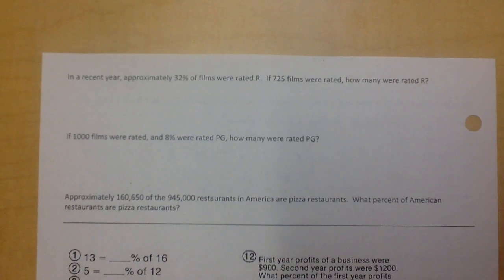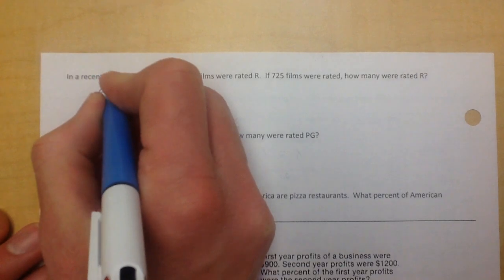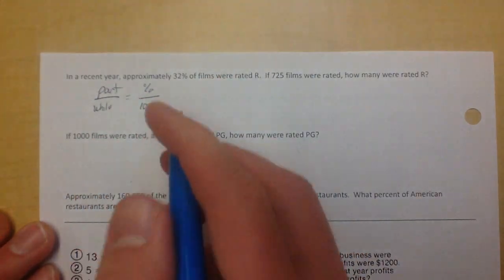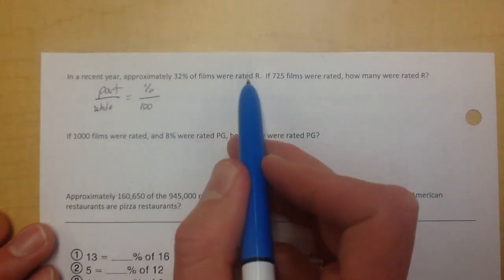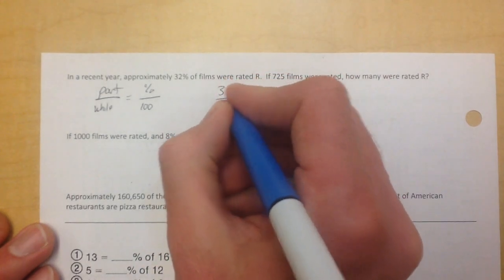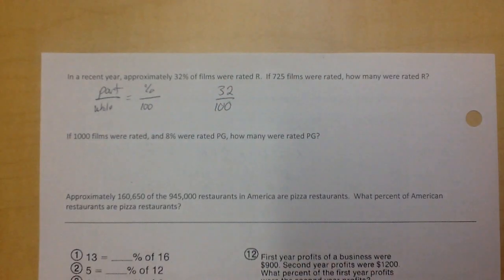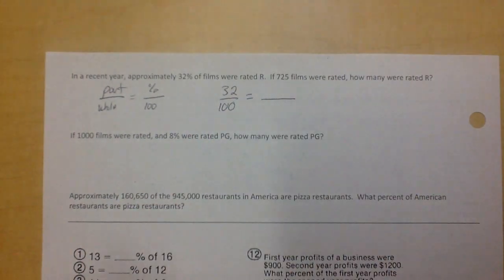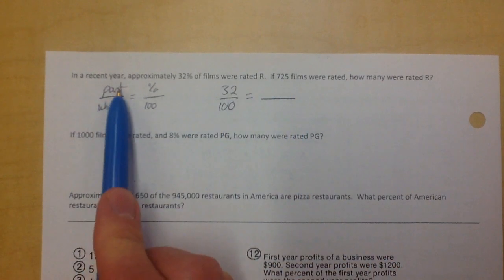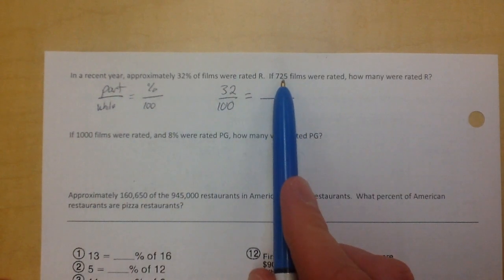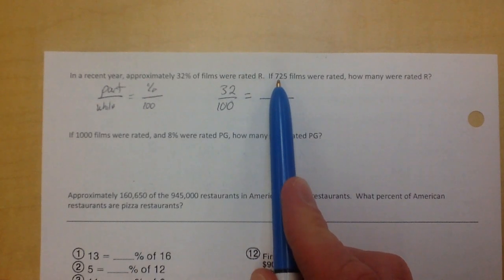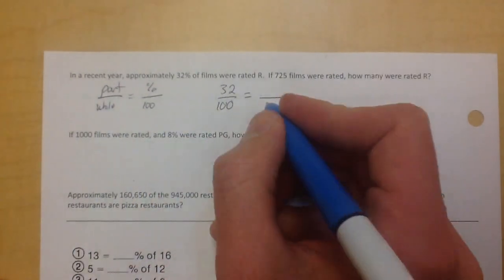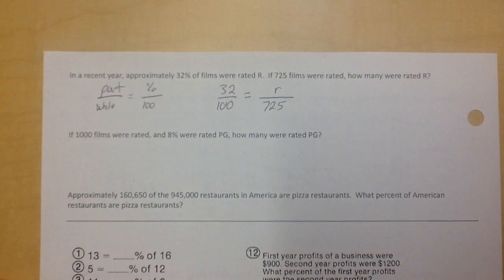I'm going to do it the part over the whole way first, so you don't have to write this every time, but it helps me explain it. Part over the whole, and that's percent over 100, and so we'll do 32% of the films were rated R. Okay, well, that's the percent. That's 32 out of 100 films were rated R. You have 100 films, more than likely 32 of them were rated R. And 725 films were rated. Okay, now let's stop. Is 725 the part or the whole? Was this how many were rated R, or is this how many were rated in general? Well, it's asking how many were rated R, and I don't know. But I do know there were 725 total, and I don't know how many were rated R.